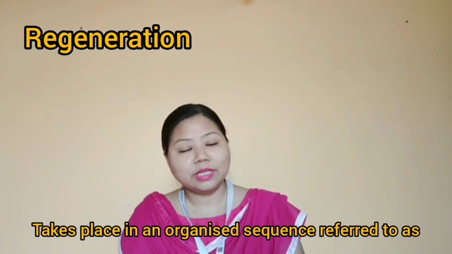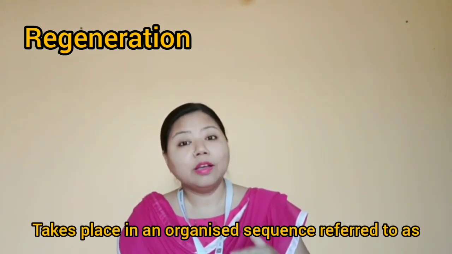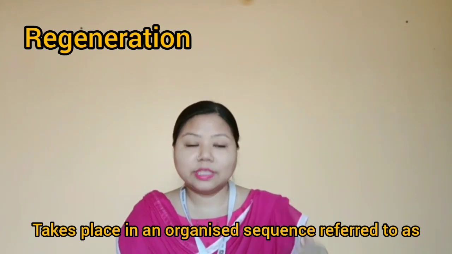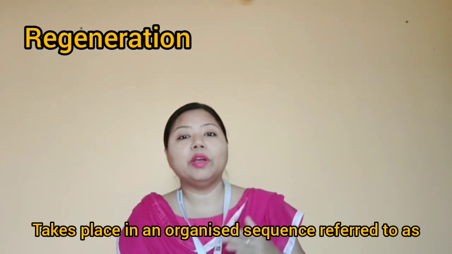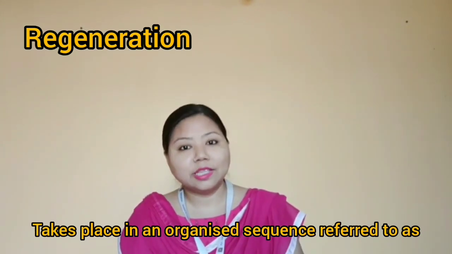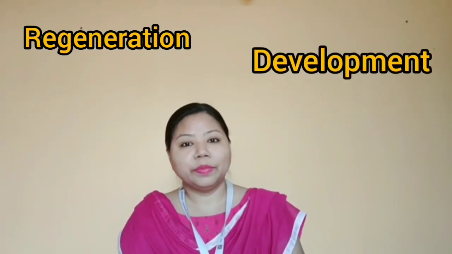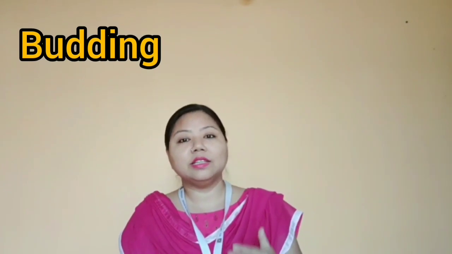But the process of regeneration takes place in a particular sequence, yes, in a proper sequence, and this sequence is termed as development. Now let's move on to the next type of asexual reproduction, which is called budding, and this is the last topic of today's class.